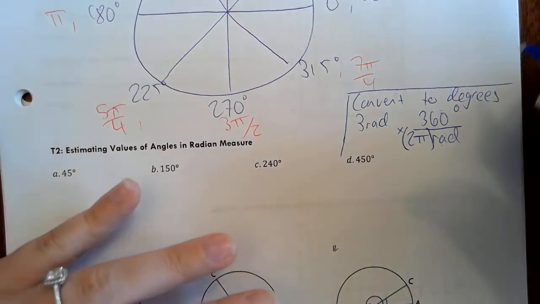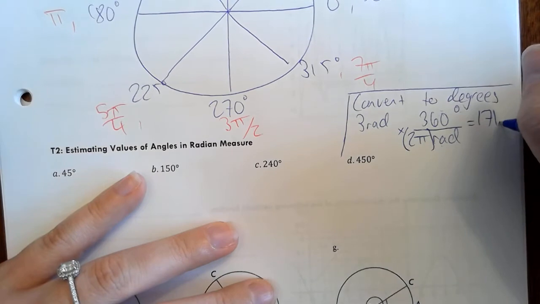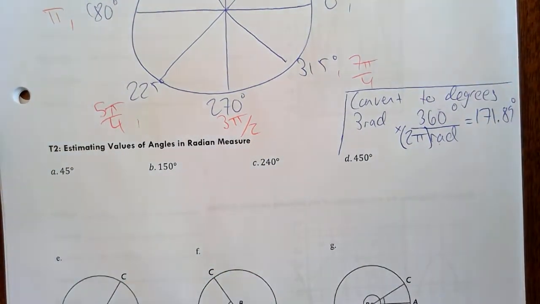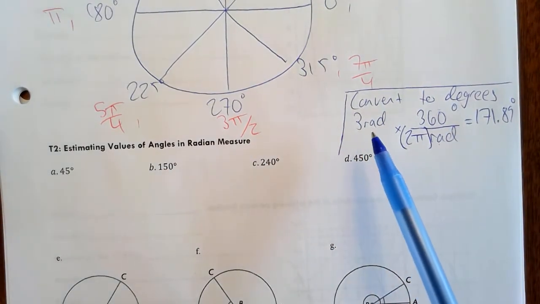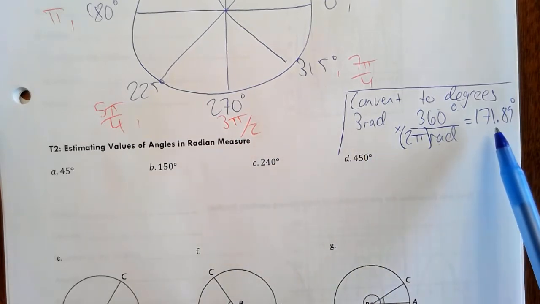So give this a shot, please, and make sure you get the same number that I do. 171.89, need the unit, it's degrees. So 3 rad, not using any pies or anything, is about 170 degrees.